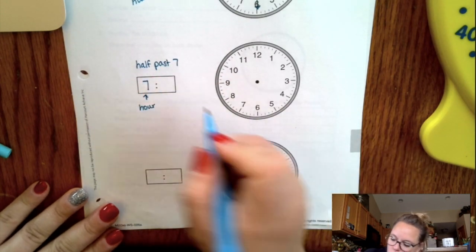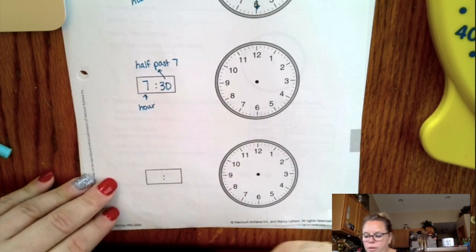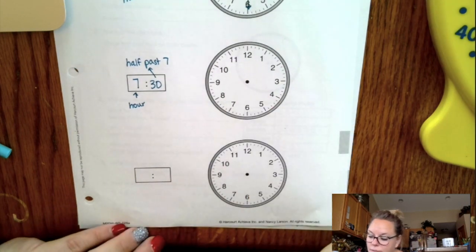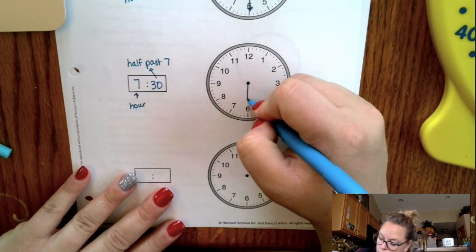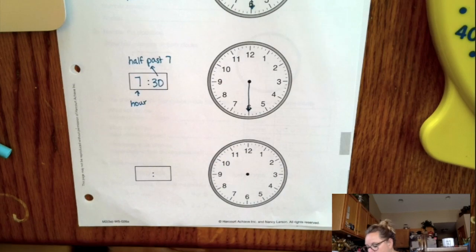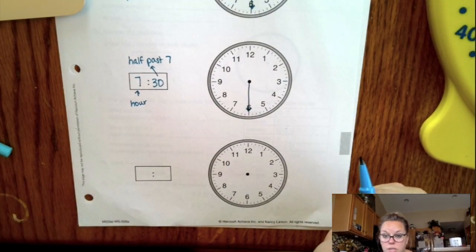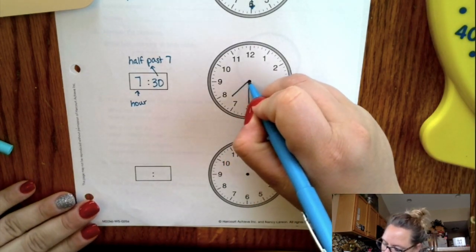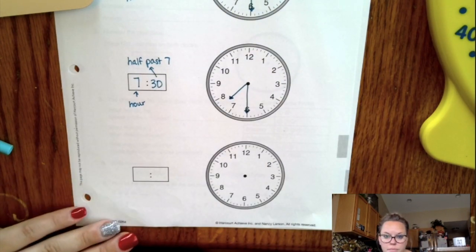So 7, and what goes over here? 30. Remember, 30 means half past. How will I show that on my clock face? Where will my minute hand go? Straight down to the 6 with little arrows on the end. And if it's half past 7, we know that my hour hand needs to go between the 7 and the 8. And then put just a little arrow at the end there. Nice work.